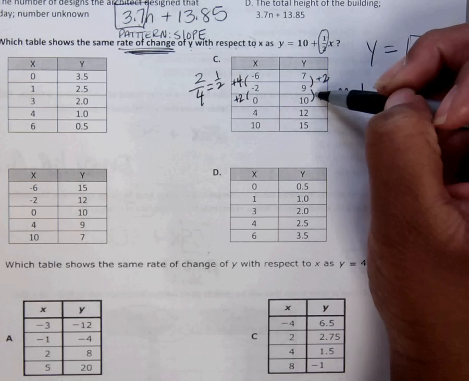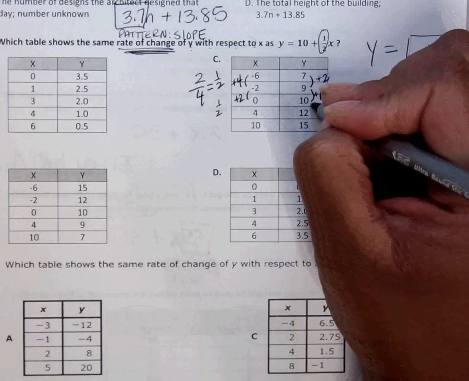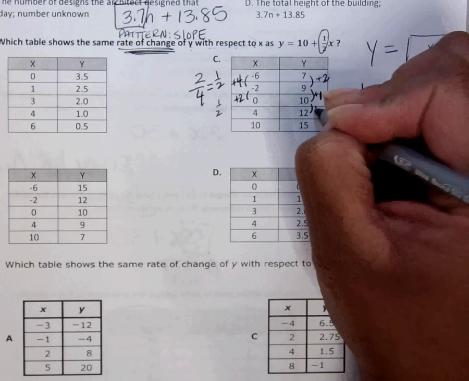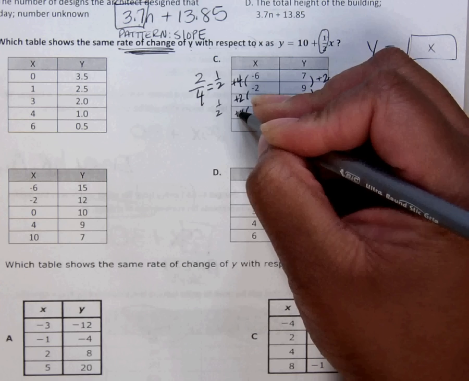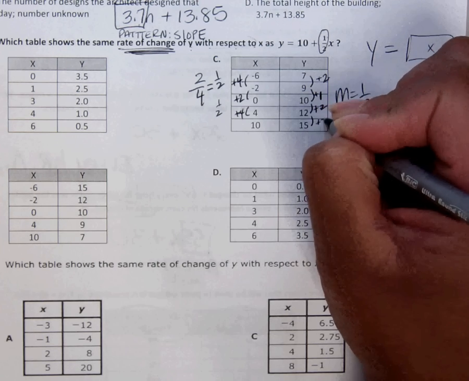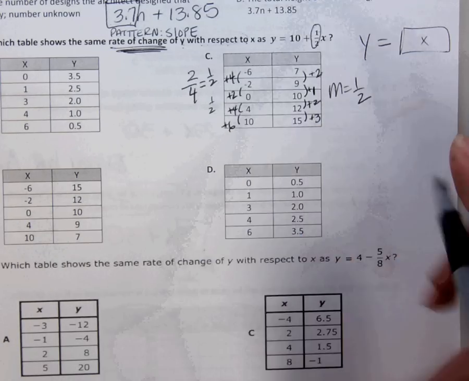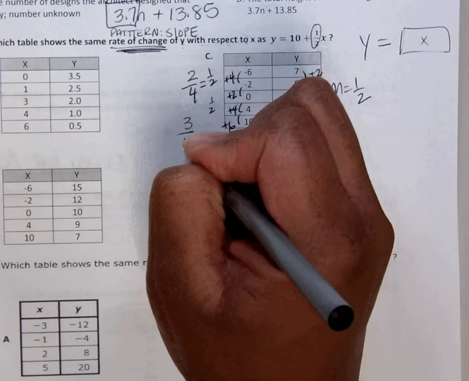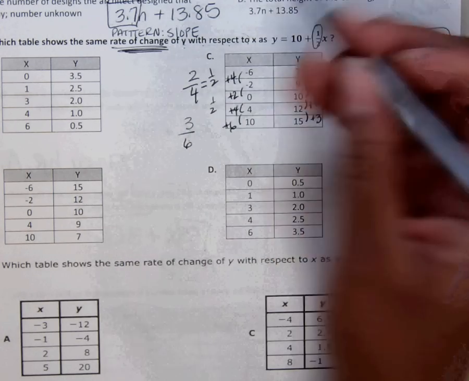So the change in y over the change in x is 1/2. 10 to 12 is +2. +4. 2/4 is the same thing as 1/2. From here is +3. From here to here is +6. 3/6. What is that? Change in y over the change in x. That's also 1/2. So the slope of this table is 1/2.